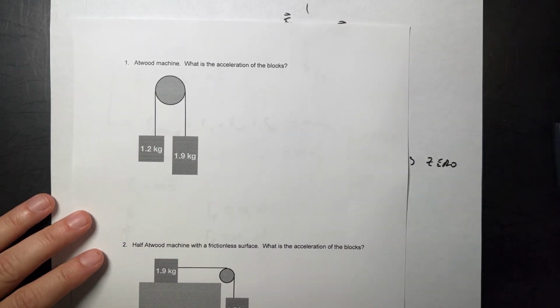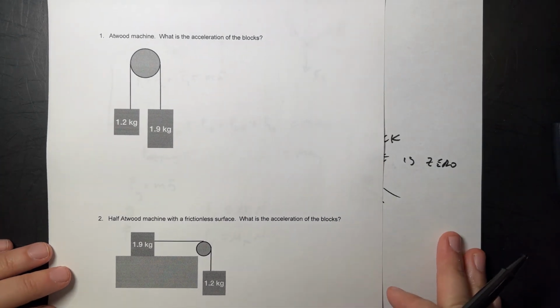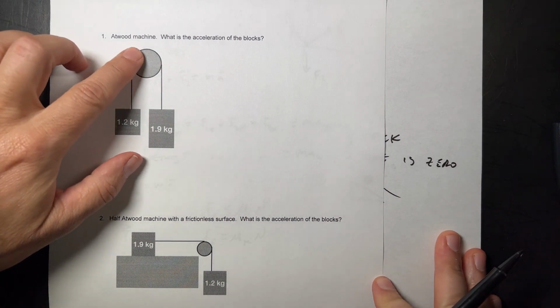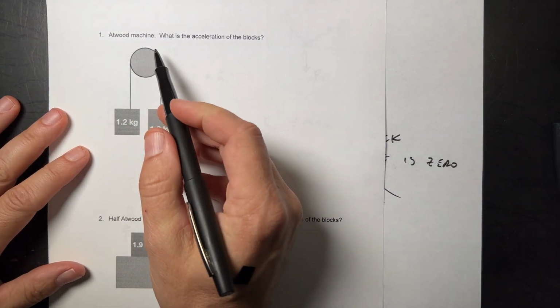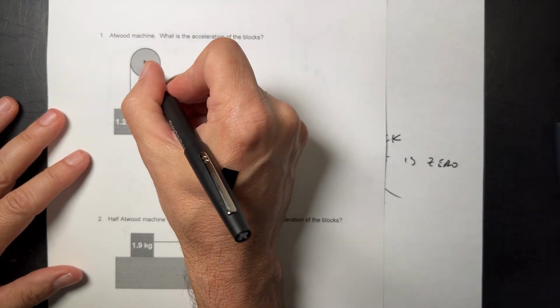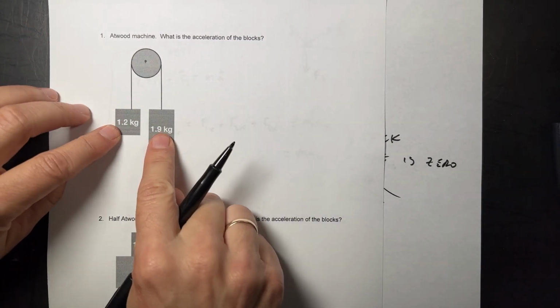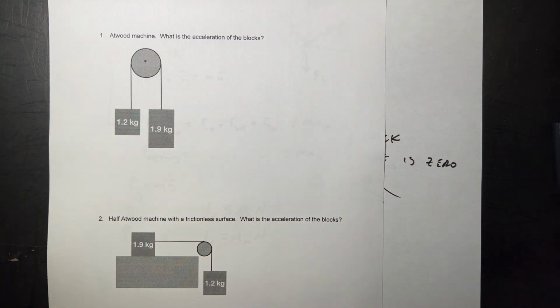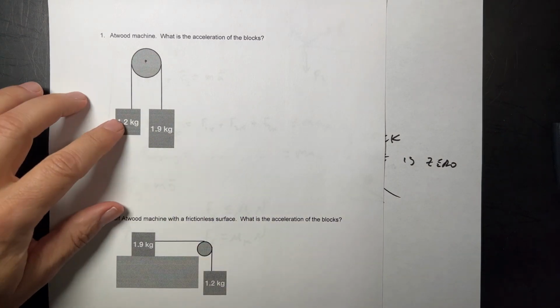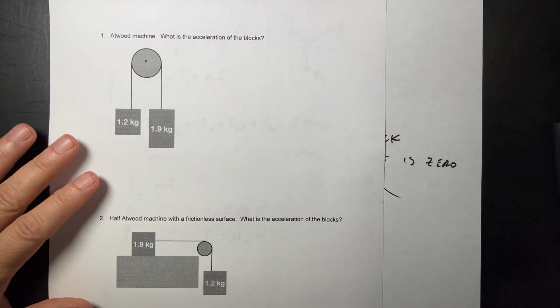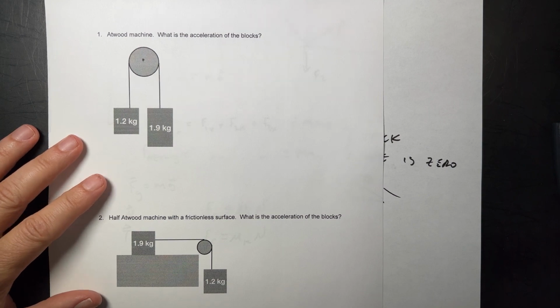Okay. First problem. I made these problems, and I know that the picture looks a little small. The words are small, but I'll tell you what it says. So we have an Atwood machine, and I didn't say it, but let's say that the pulley has 0 mass, 0 friction. So it's just these two masses connected by one string. One's 1.2 kilograms, one's 1.9. And so the question says, what's the acceleration of the block?